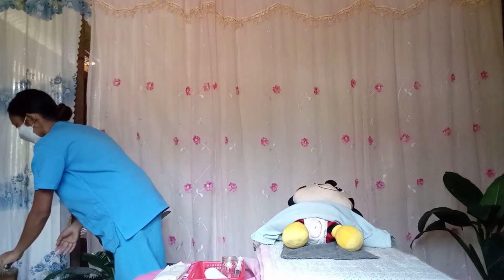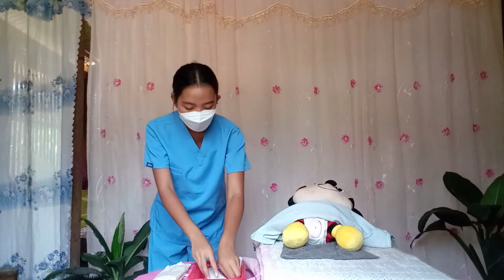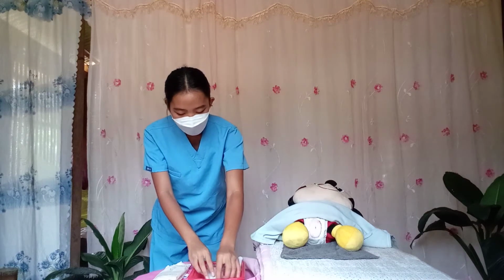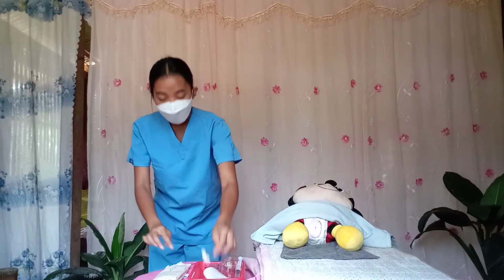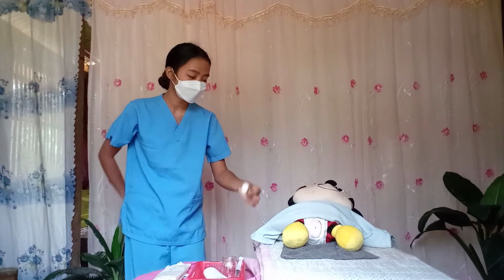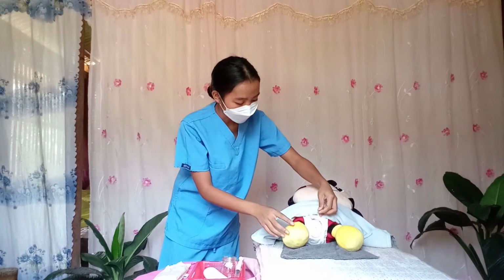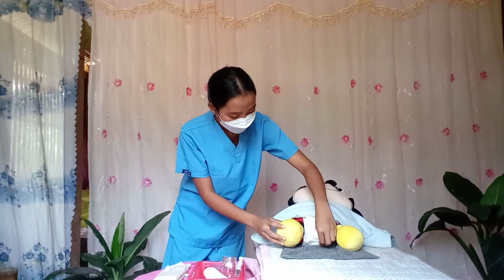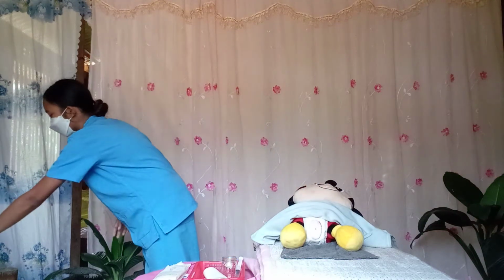Okay, the next thing that we are going to do is use this forceps to pick a cotton ball, soak it with a cleansing solution, and then wipe downward, then discard.